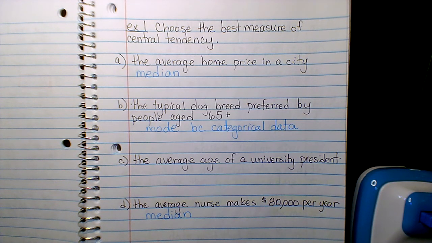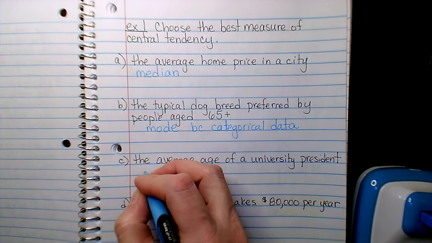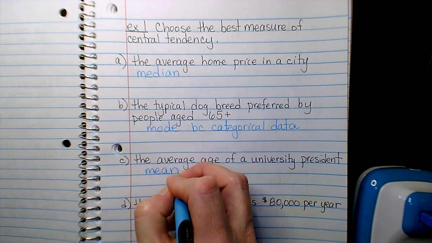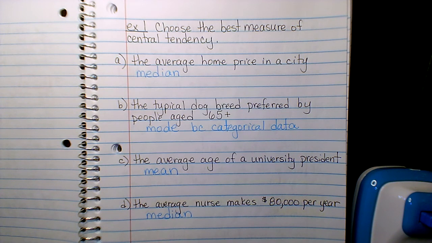All right, and then C, the average age of a university president. The mean would be the best measure here because we're probably not going to have any really extreme values. We're not going to have someone aged 14 as a university president. We're probably not going to have someone aged 107. So all those numbers are probably going to be kind of close together, not too spread out. So the mean would work well for that.